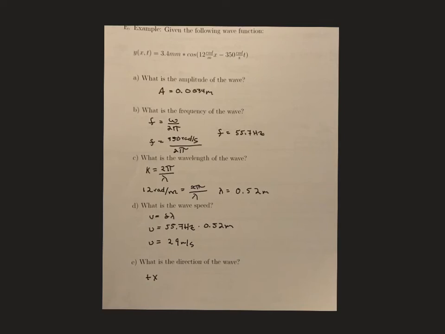In this example problem, we're given a wave function. So we have y as a function of x and t equals 3.4 millimeters times the cosine of 12 radians per meter times x minus 350 radians per second times time. So our first question asks us what's the amplitude of the wave.